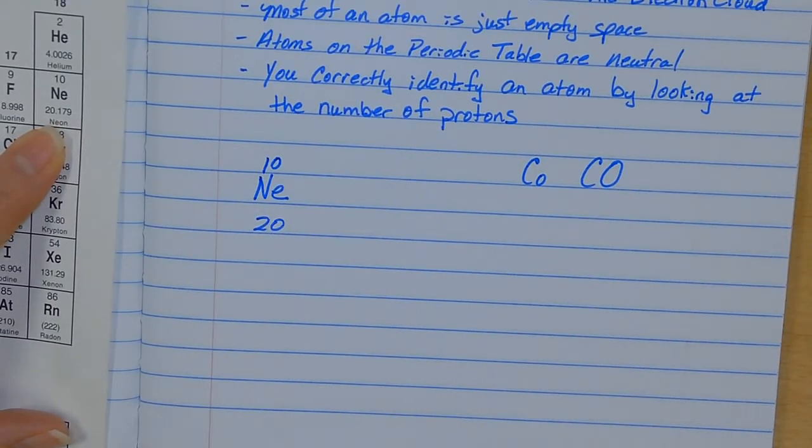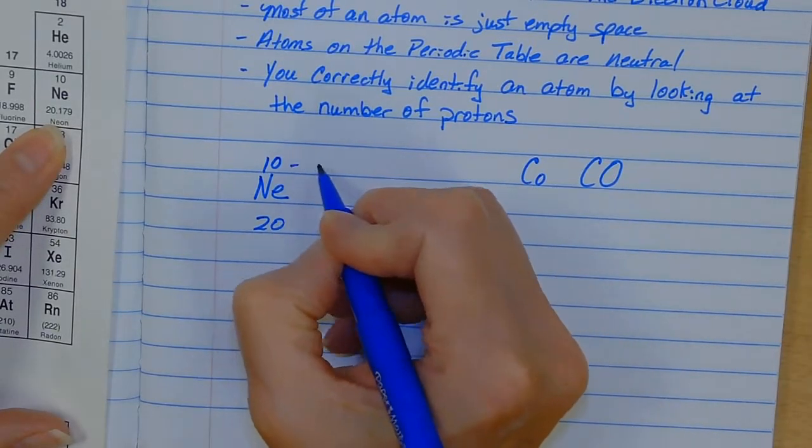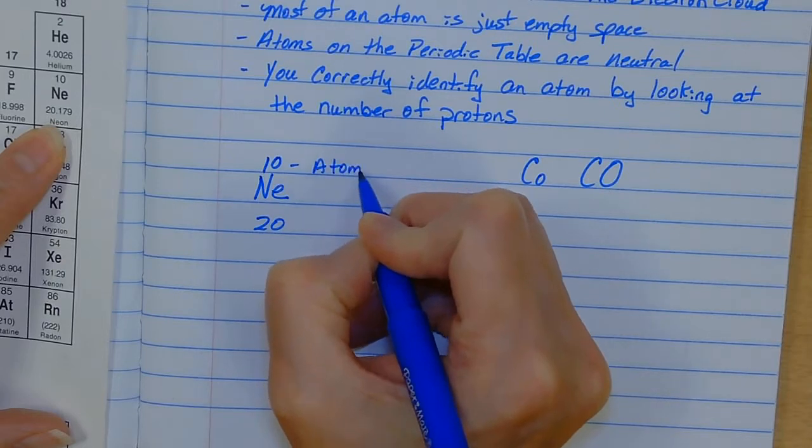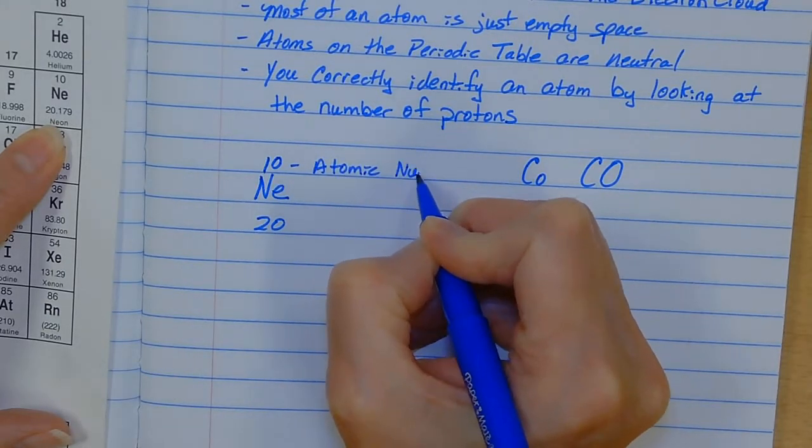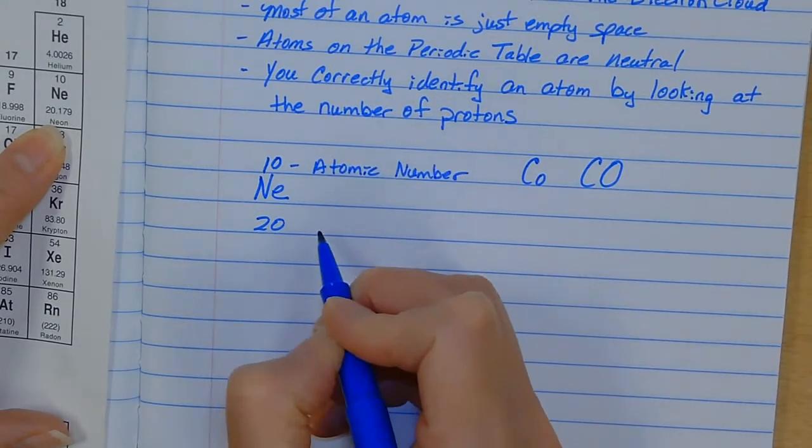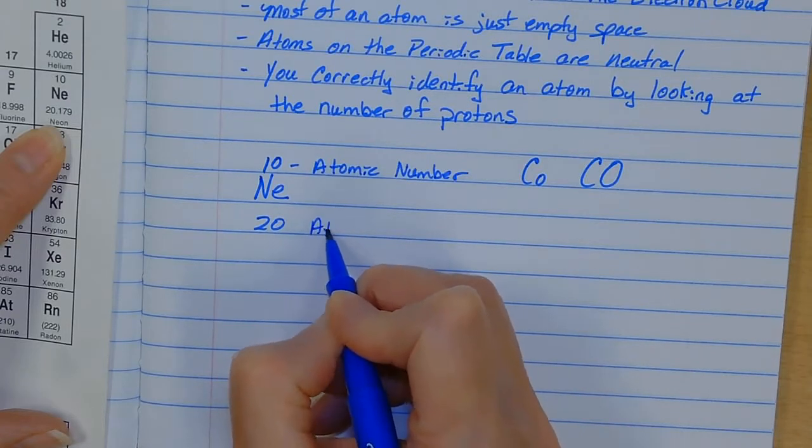And so from this, we are going to identify the different parts. So we know this is the atomic number, and this is the mass number or atomic mass.